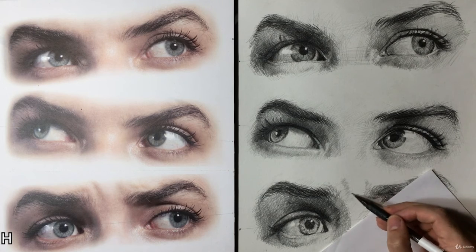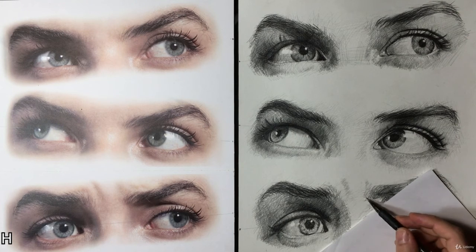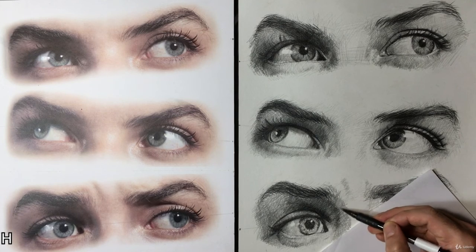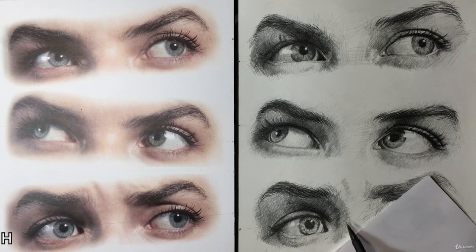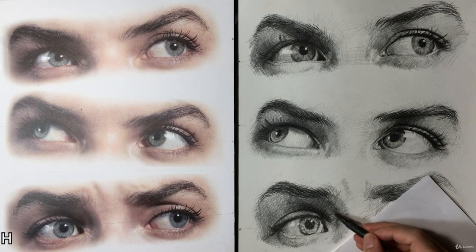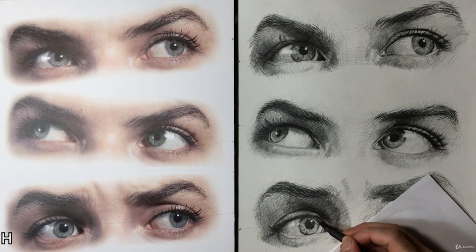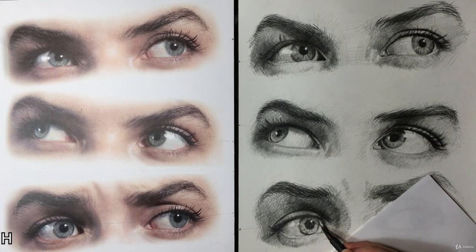Be sure to hatch in a light value in the area between the eyes. It's important to make sure the only spots that are left white are the highlights. Just a reminder, I'm going over my shading using an H-lead because I want to smooth out the texture of the grain left behind from the 2B pencil. I'm going to do the same in the iris, and take this opportunity to really give attention to the details in there.